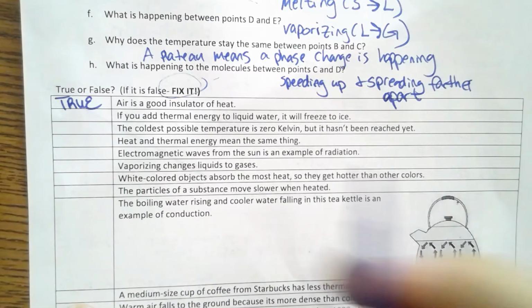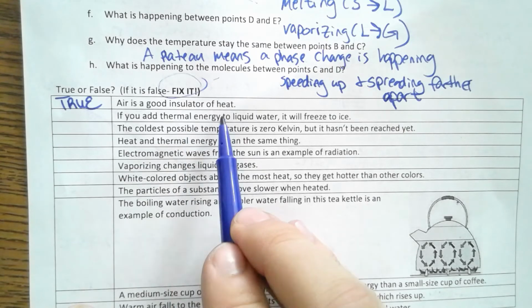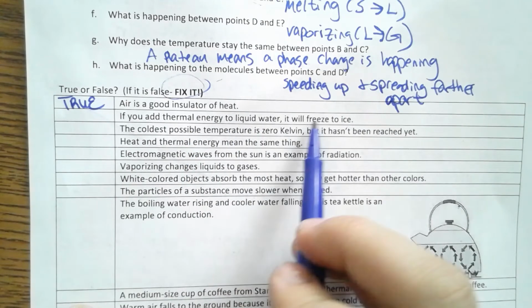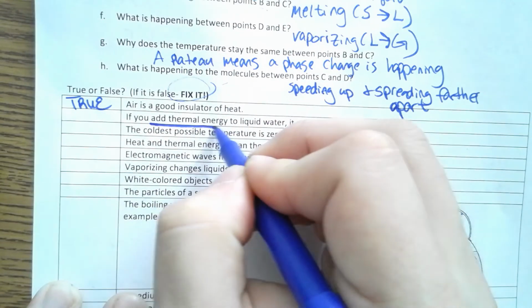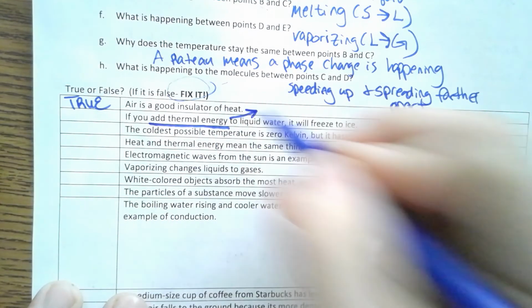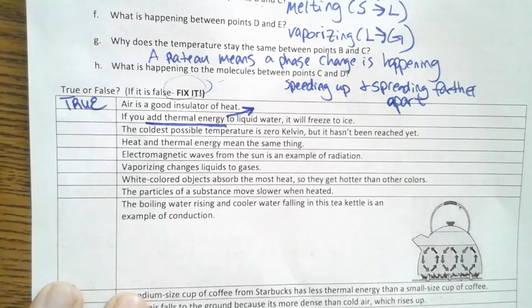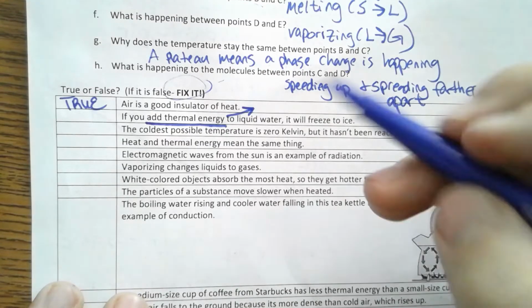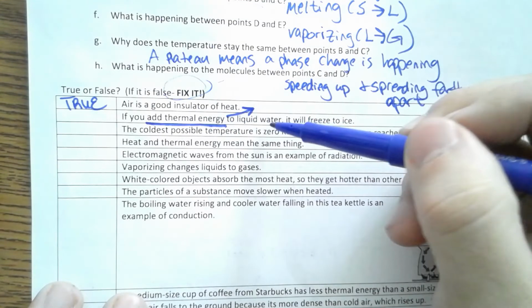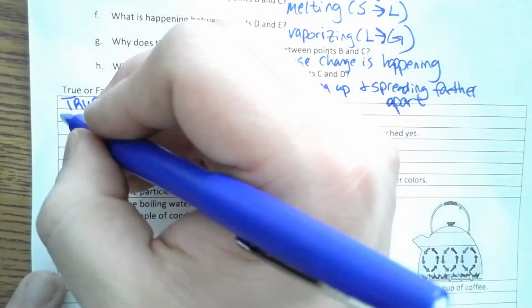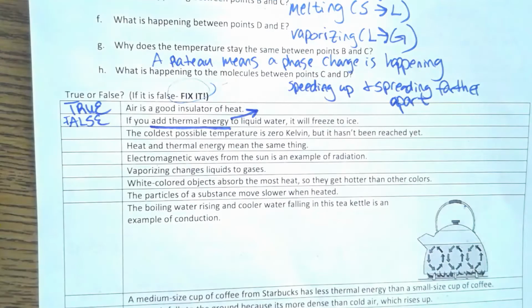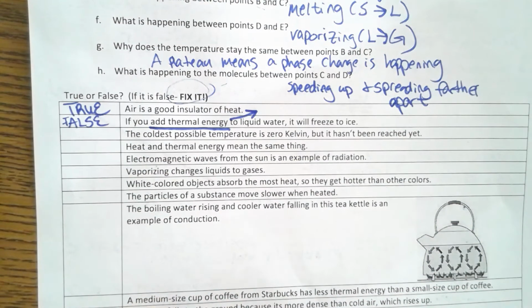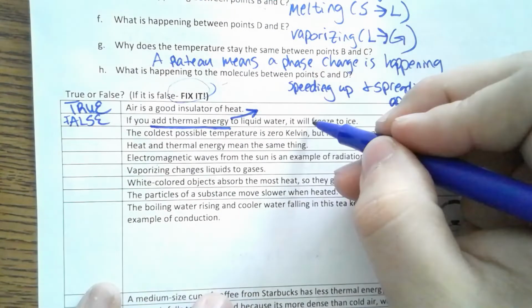If you add thermal energy to liquid water, it will freeze to ice. Adding thermal energy means it's getting hotter. So if I add thermal energy to liquid water, will it freeze to ice? No. False. Let's fix it. If I add thermal energy to liquid water, it will freeze to ice. You need to change this.